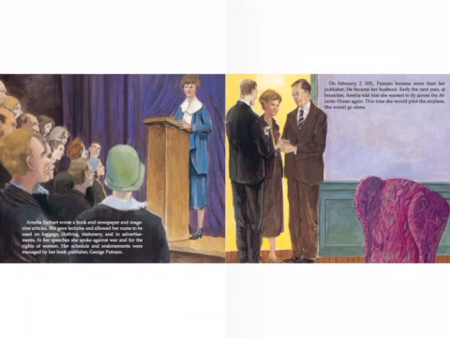On February 7th, 1931, Putnam became more than her publisher. He became her husband. Early the next year at breakfast, Amelia told him she wanted to fly across the Atlantic Ocean again. This time, she would pilot the airplane. She would go alone.